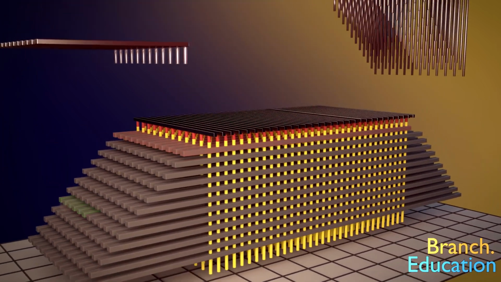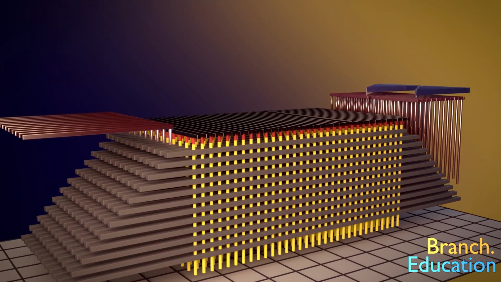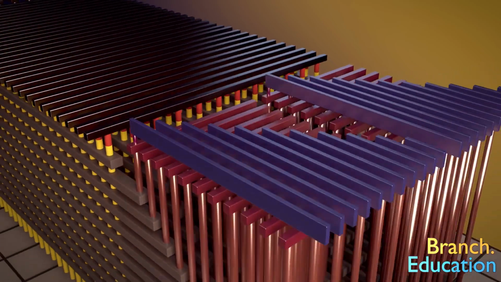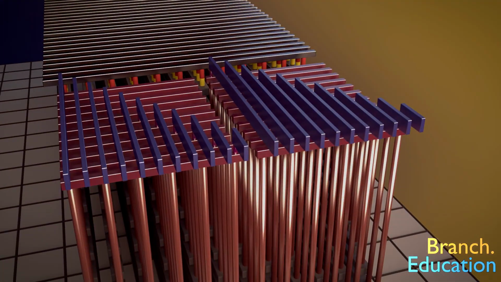Additionally, in order to connect to the bit line selectors and control gate selectors, there are wires that drop down from above and run perpendicular to the bit lines.